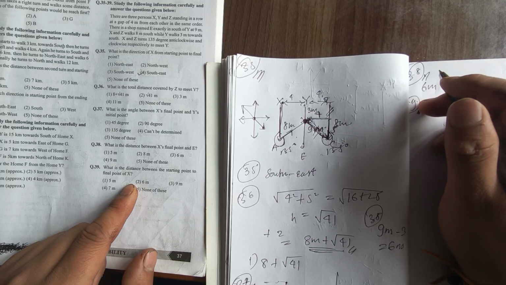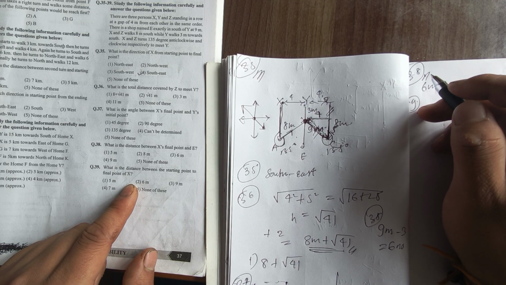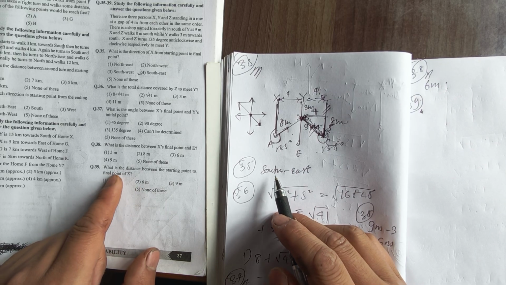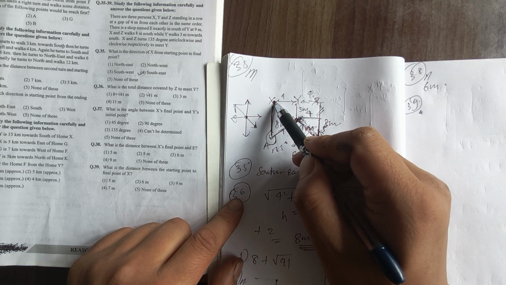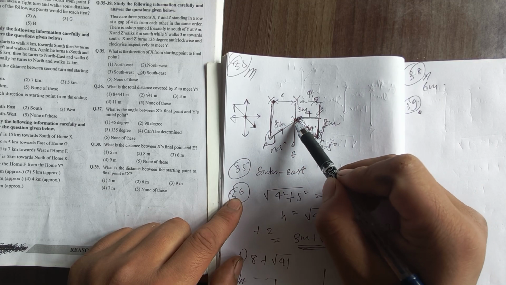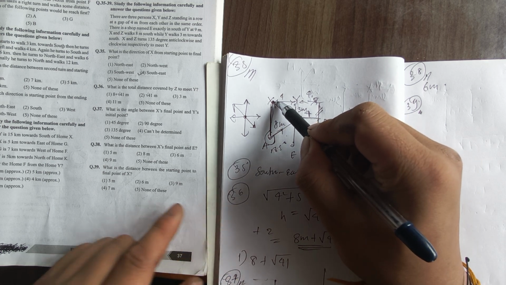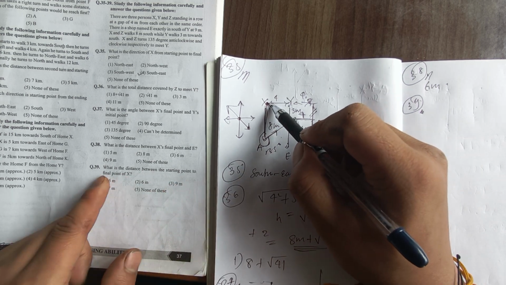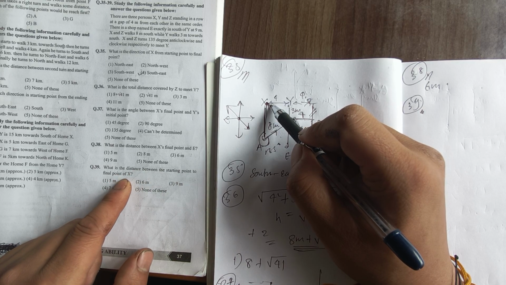Starting point to the final point of x. We can clearly see from here, this is x's initial point, and this is the final point. So this will be the distance.